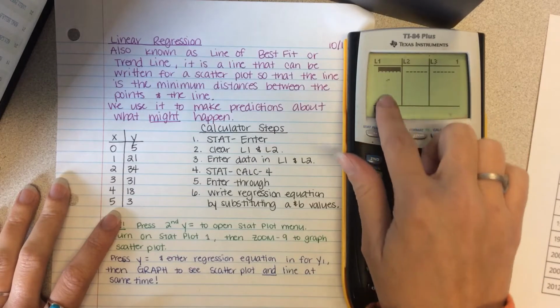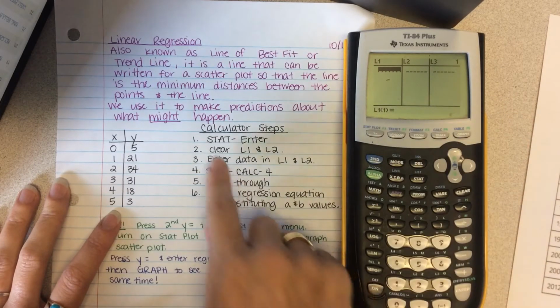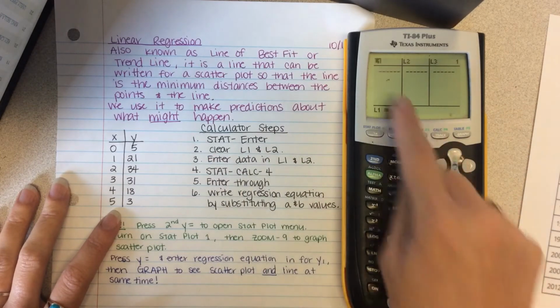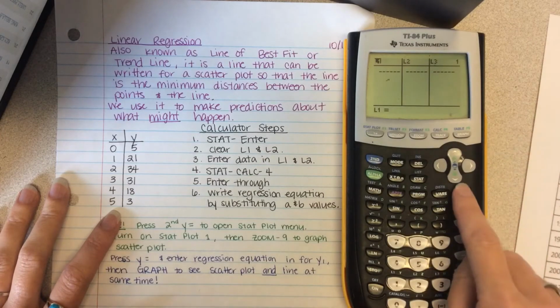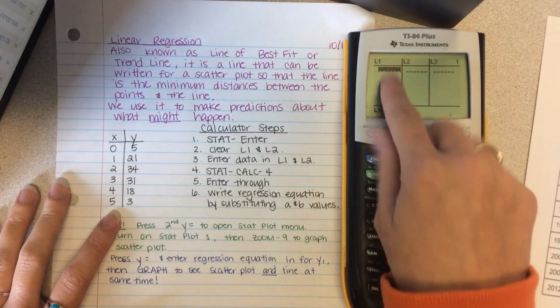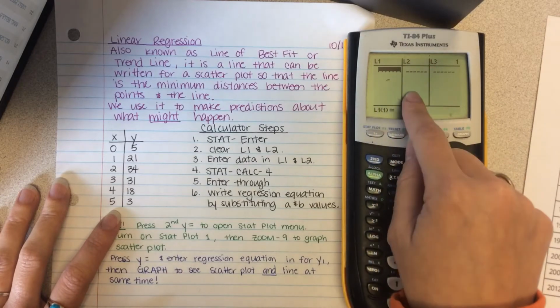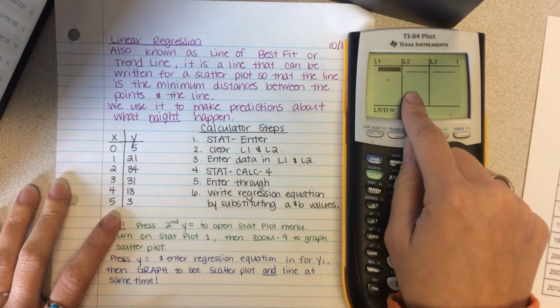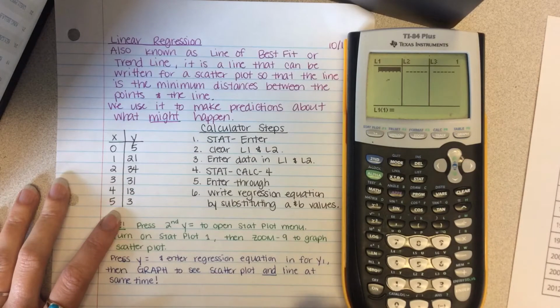If you have numbers under L1 and L2, step 2 is to clear them. So you're going to go up and highlight L1, and press clear and enter, which should get rid of all of the numbers there. And you can go ahead and make sure that L2 is also clear before we start entering our data points in.